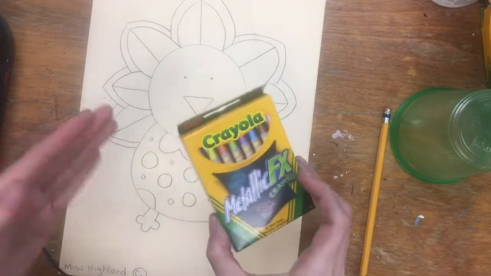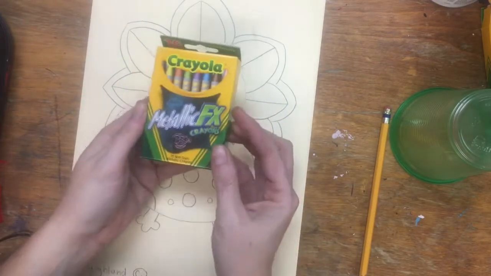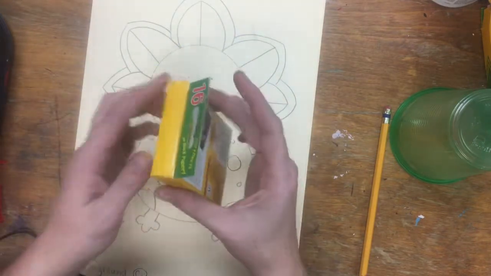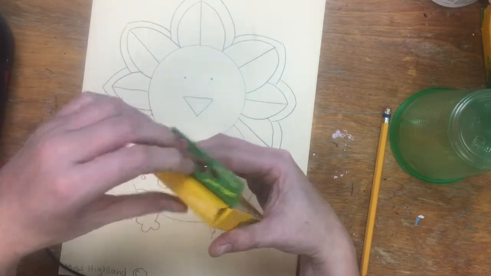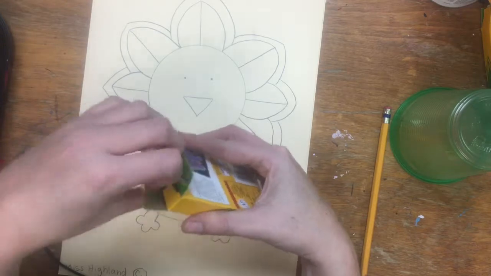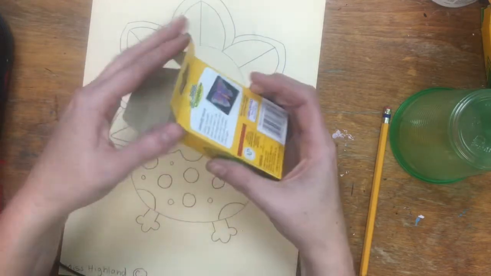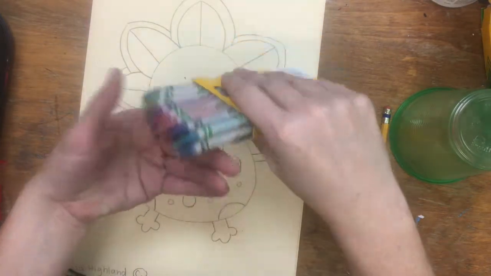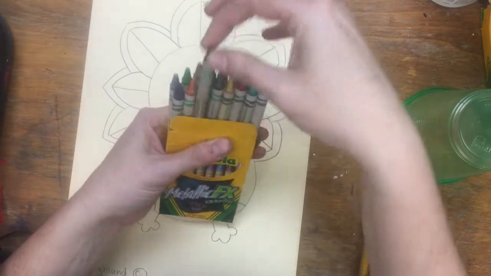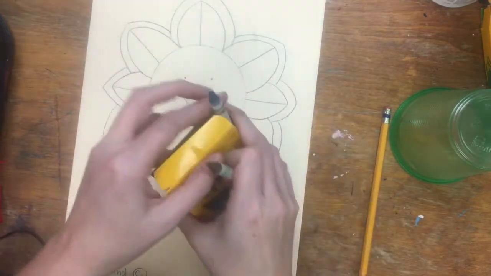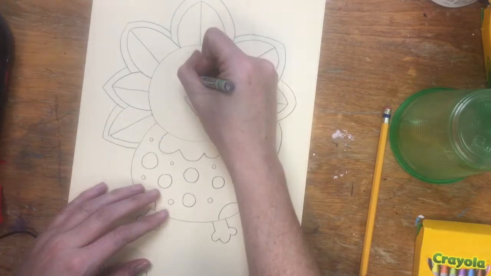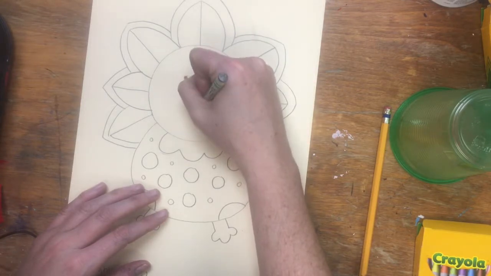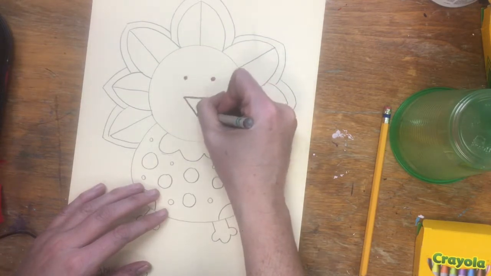Now for this, we're going to outline it using metallic crayons. These are so special. These are crayons that we don't normally use in class. So when you open the box, I want you to be very gentle. And when you open them, please make sure they end up back in the box the correct way. So I'm going to get a brown metallic crayon, and I am going to trace everything that I did in brown. This is called outlining.